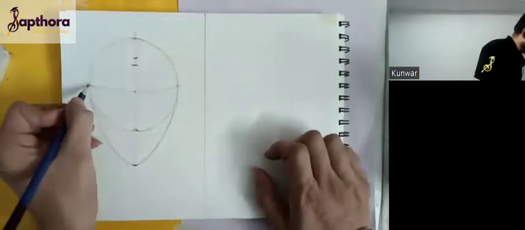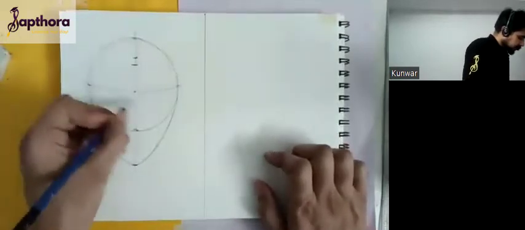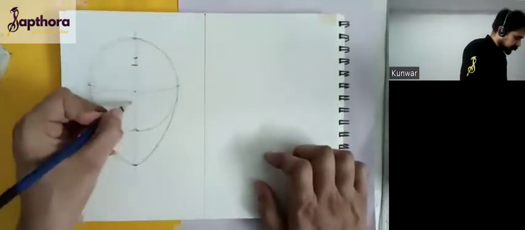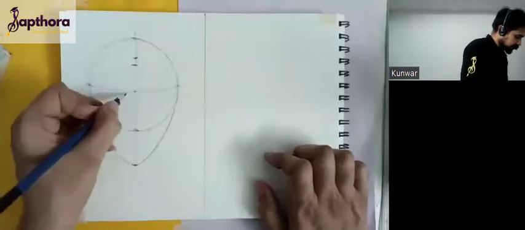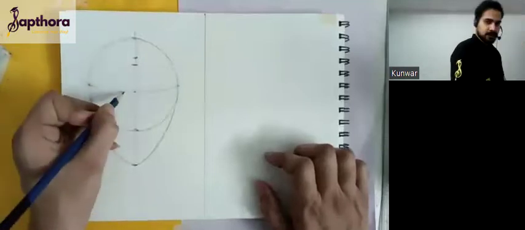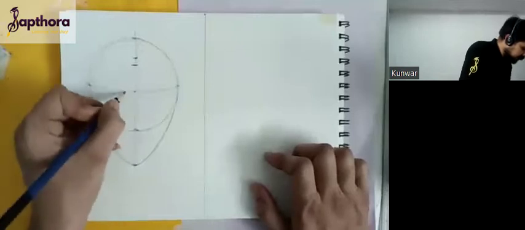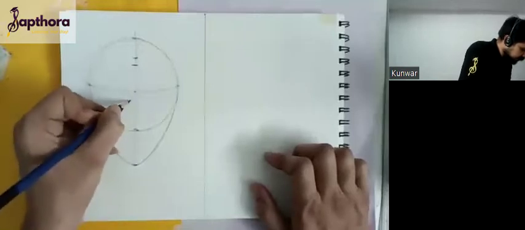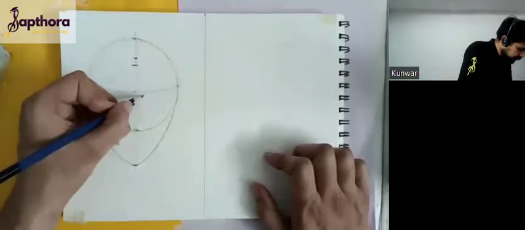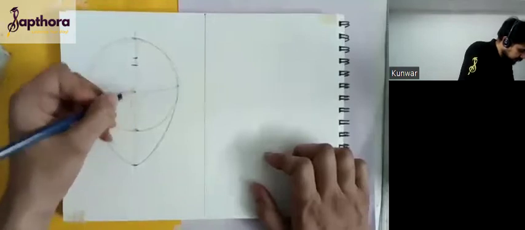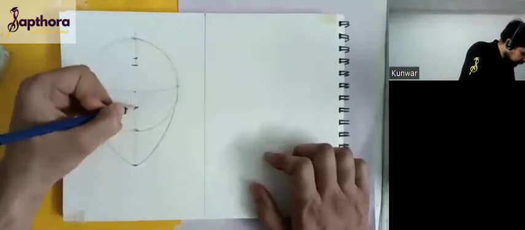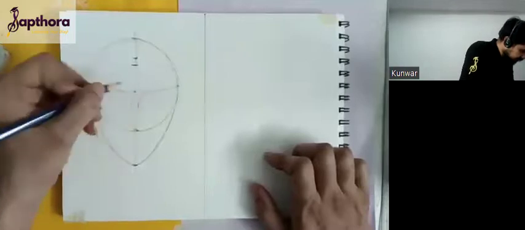Now, after this, we'll be drawing the line of the nose. For that, we'll start from the eyebrow section here. See, I'm just drawing two curves, one on this side and one on this side. Make them quite symmetrical.